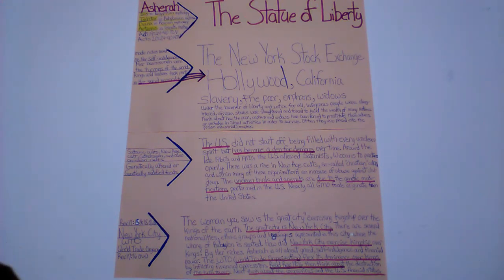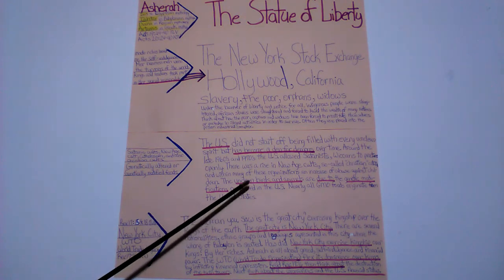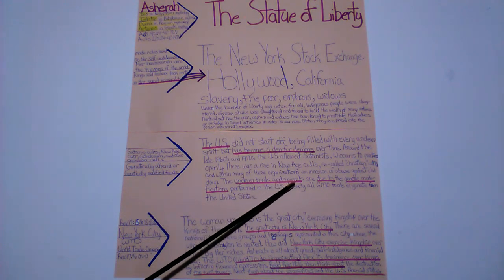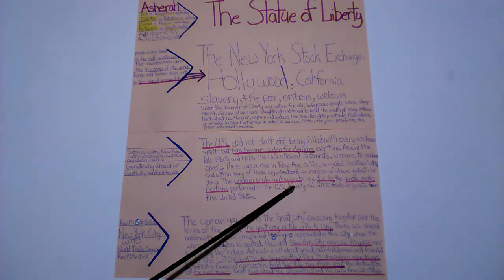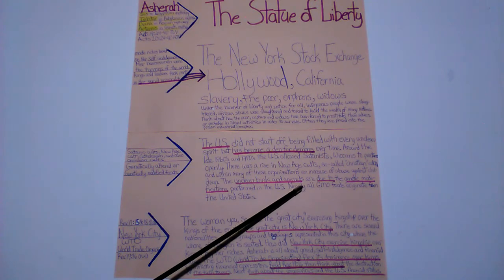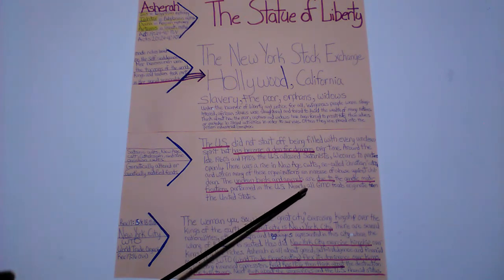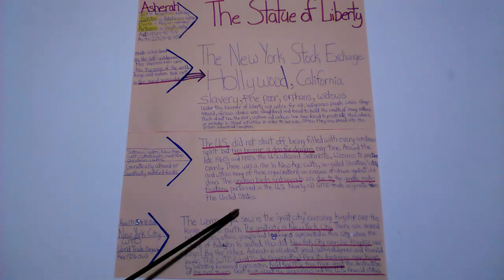Now, it also says that she was filled with every unclean bird and beast or animal. And as I said before, this is due to the fact that in America, we generate nearly all the GMO foods from here. That means genetically modified foods.